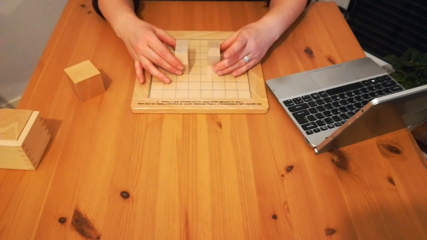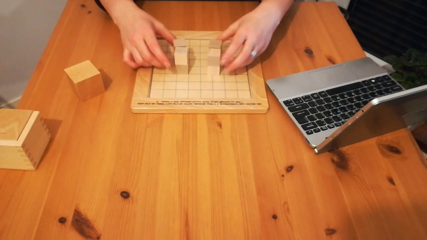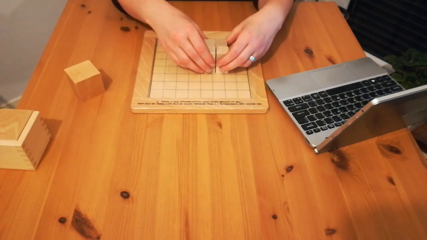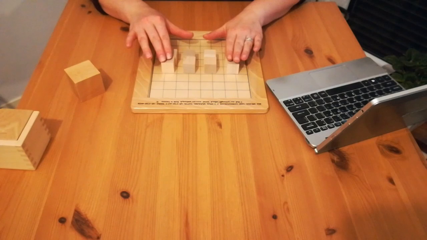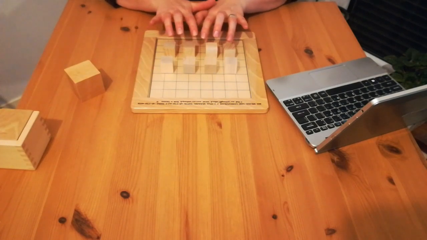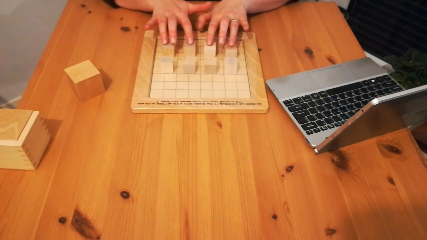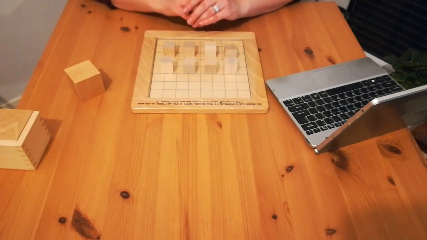These halves can be divided into quarters like that, or like that. For quarters, four quarters, 8 quarters.